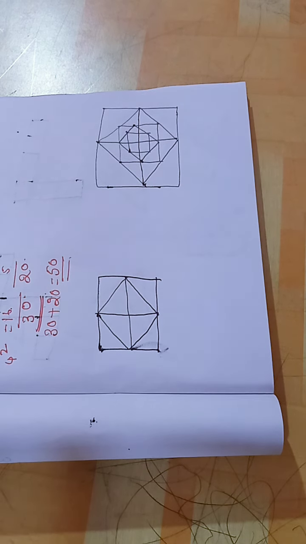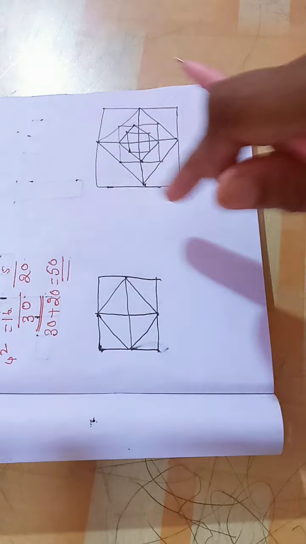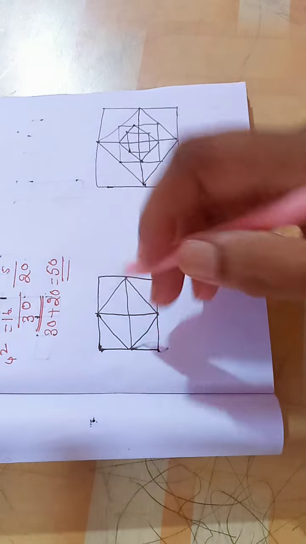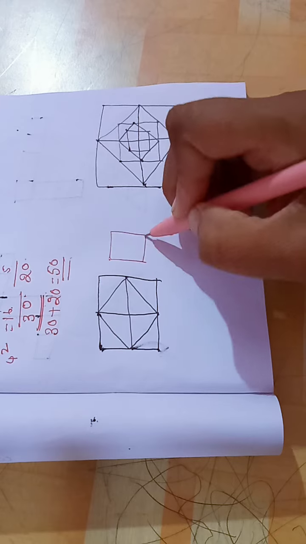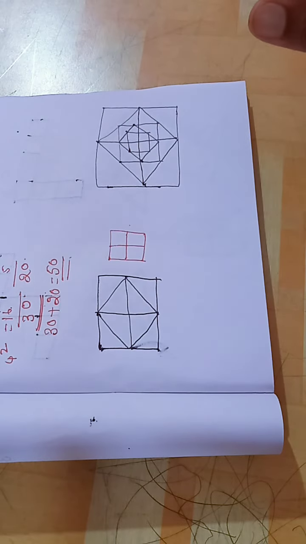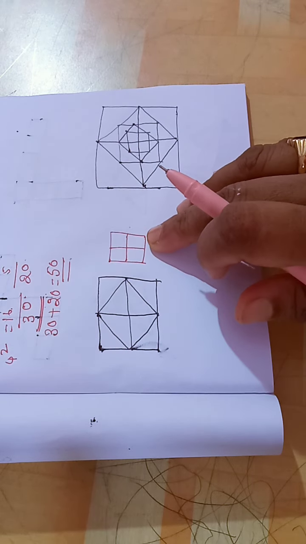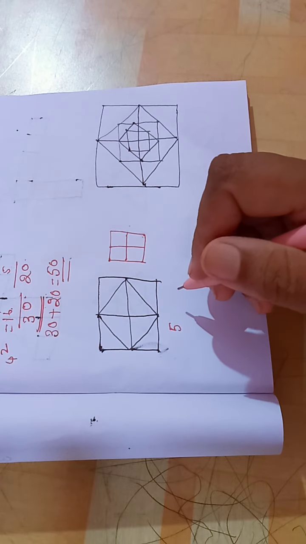Now here, he gave a square. Inside the square, he gave some diamond shape. So first, just forget about the diamond shape. Then how is the shape? In such a way, no? You forget about the diamond shape. And if you remove the diamond shape, this is the situation. For such situations, what I said, directly write 5.